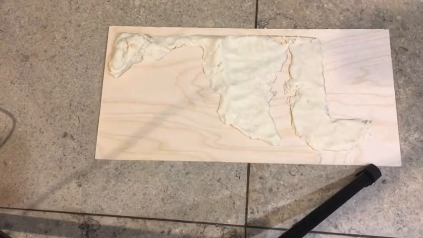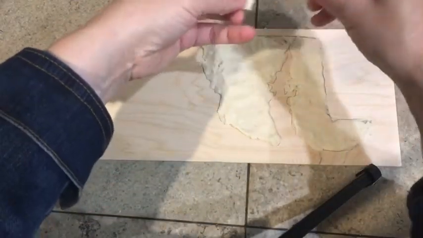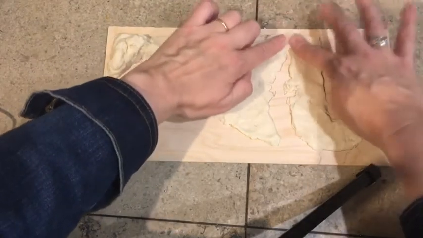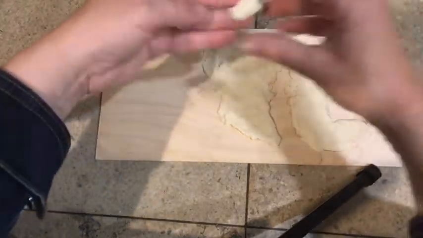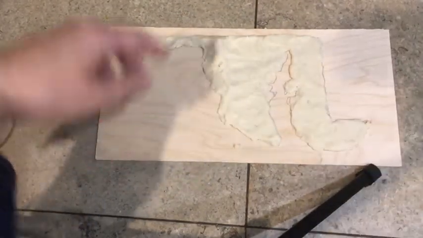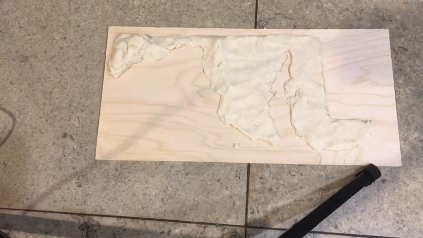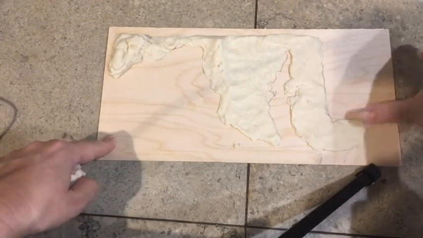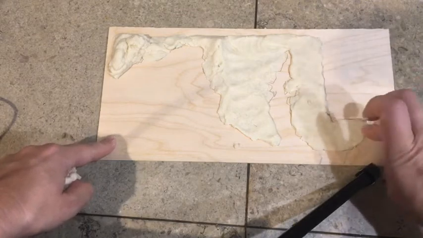So I'm trying to smooth it out here. I guess we could have a little bit more clay up here. And on your map, I have it all covered now. Now it's time for me to check what's the highest part and what's the lowest part. Of course, the lowest part is going to be the part without anything.